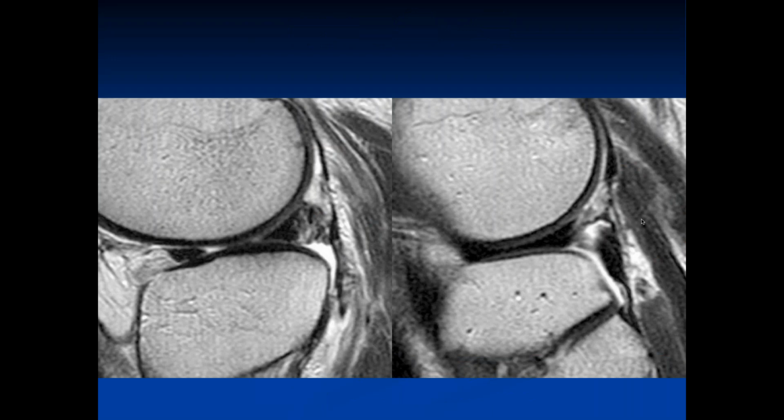Okay, Michael, what do you think of this one? So, sagittal images of the lateral compartment. I guess we're seeing increased signal at the posterior horn of the lateral meniscus and maybe separation of the meniscocapsular ligament, like there's a little break right there. It's probably the superior strut, and it doesn't look very good.